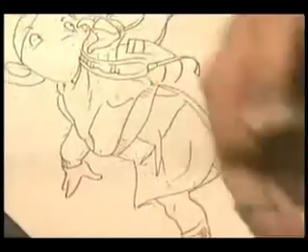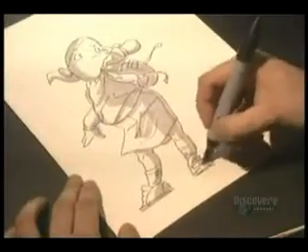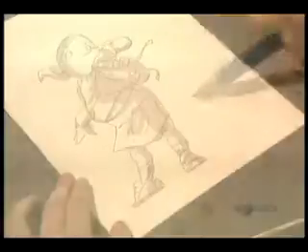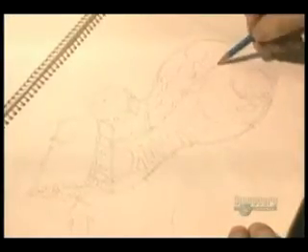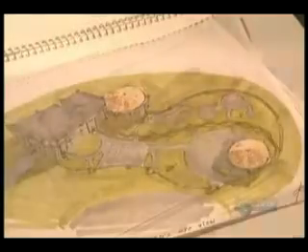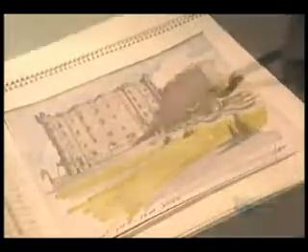Then he erases the pencil marks. He adds shadowing to create relief. Once he's drawn all the characters, he starts the backgrounds. And then the objects that appear in the backgrounds.